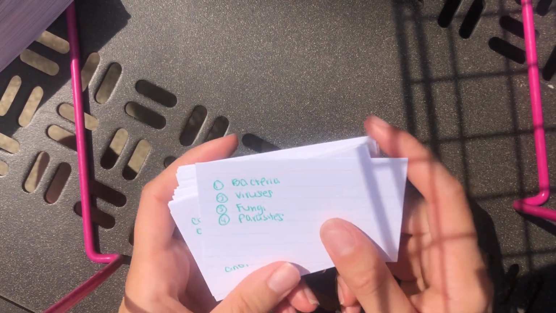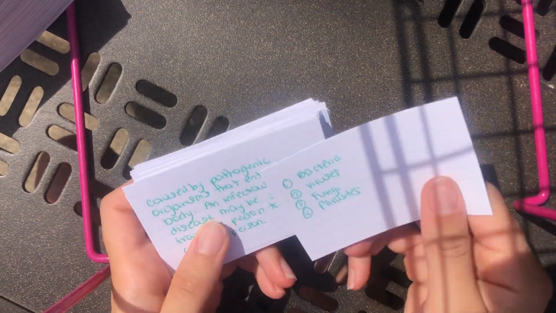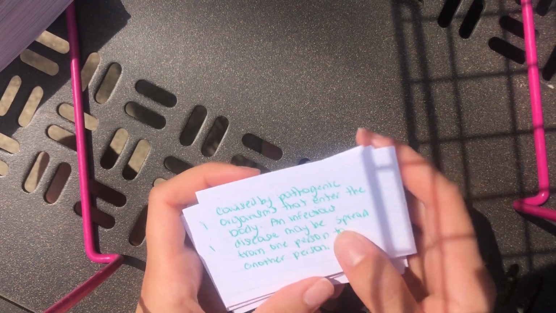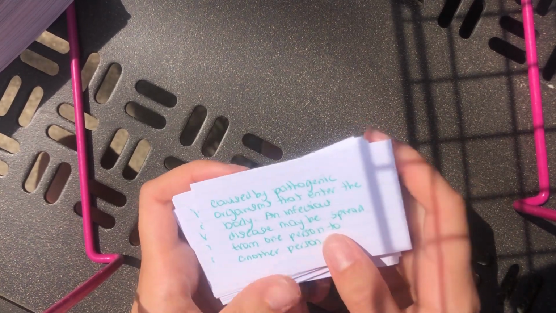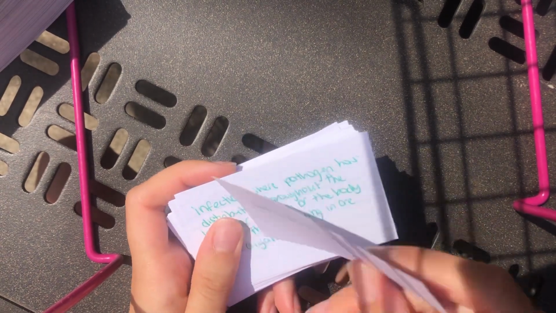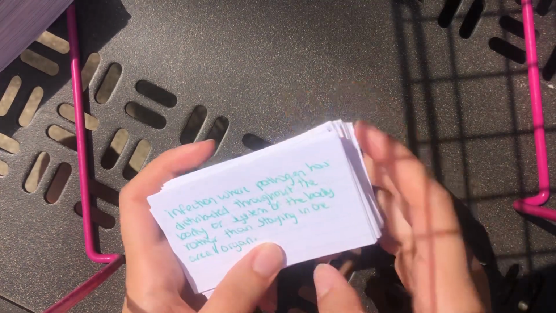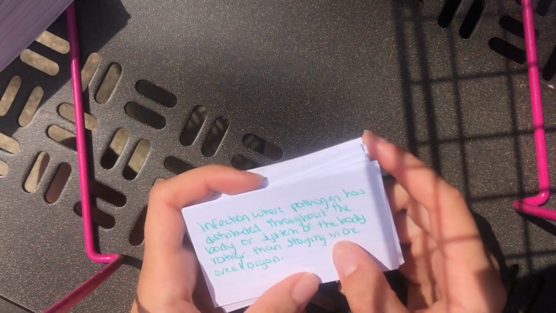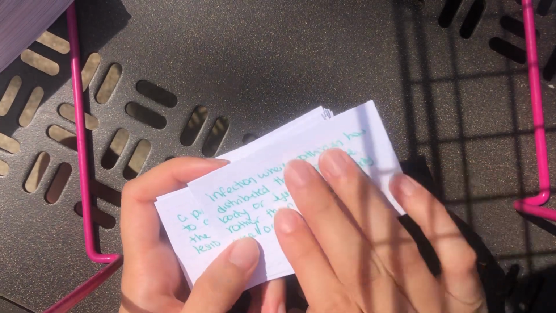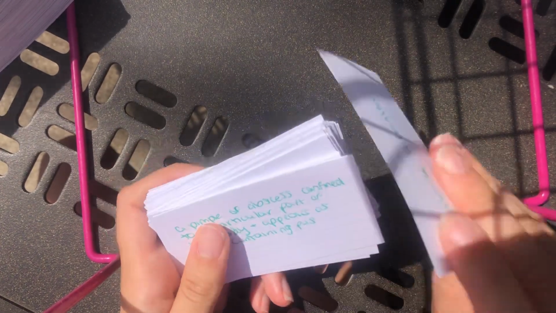The invasion of body tissues by disease-causing pathogens is called infection. Bacteria, viruses, fungi, and parasites are known as the 4 types of microorganisms caused by pathogenic organisms that enter the body. Infectious disease may be spread from one person to another person. This is called an infectious disease. Infection where a pathogen has distributed throughout the body or system of the body rather than staying in one area or organ. This is systemic infection.